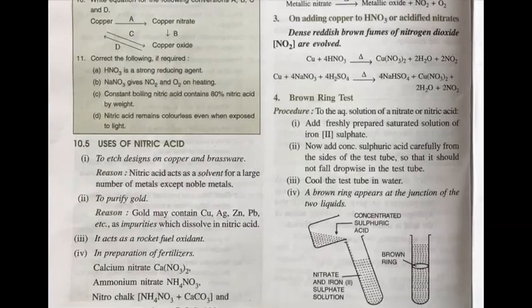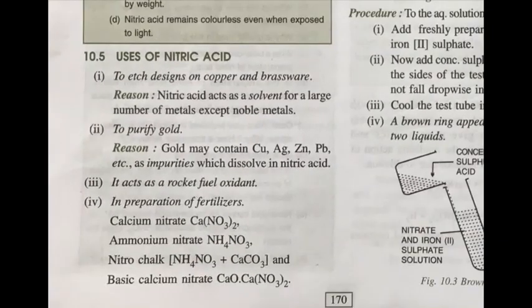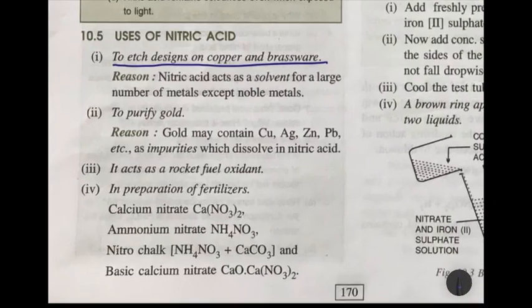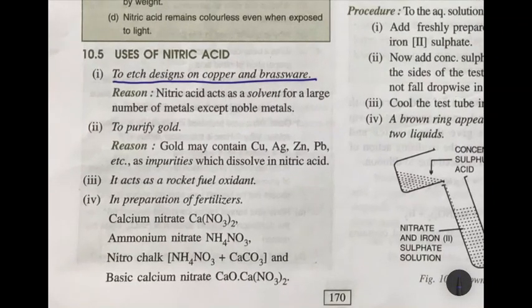nitric acid. Now here in the uses of nitric acid, children, please remember, they will ask you to explain why, give reasons why nitric acid is used to etch designs on copper and brassware. Because you know that nitric acid dissolves almost all metals. It is a solvent for a large number of metals except the noble metals. Then why is it used to purify gold? Gold contains impurities like copper, silver, zinc, lead, and these metals dissolve in nitric acid.